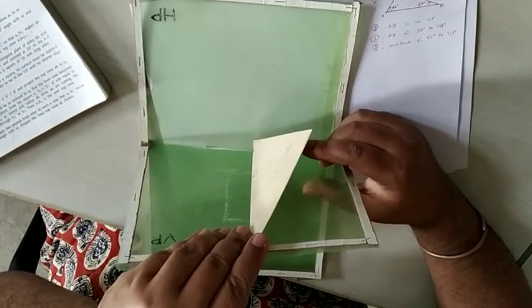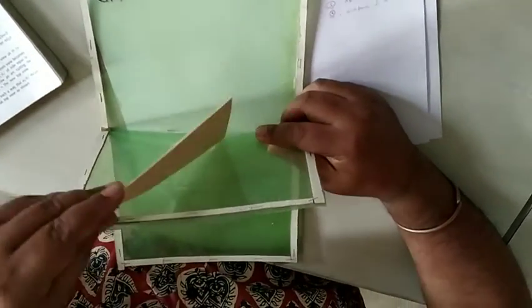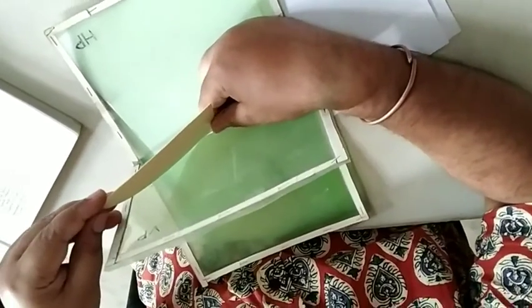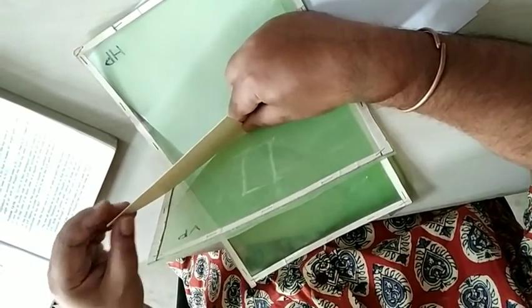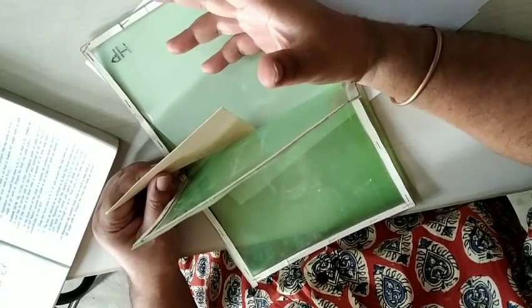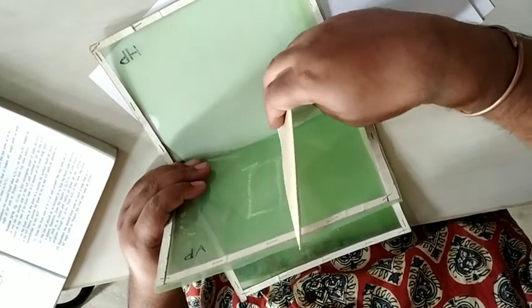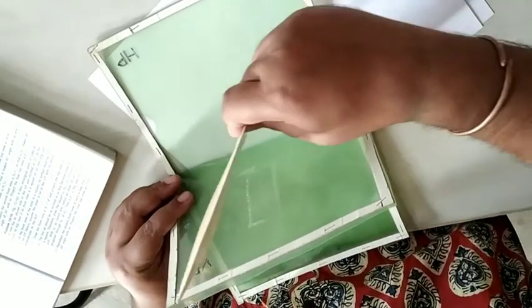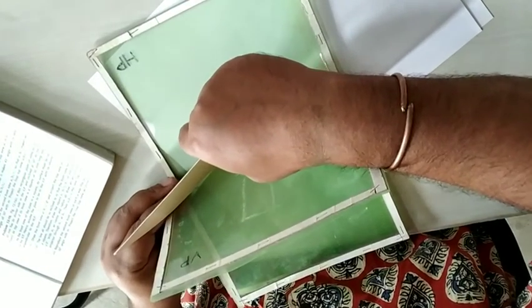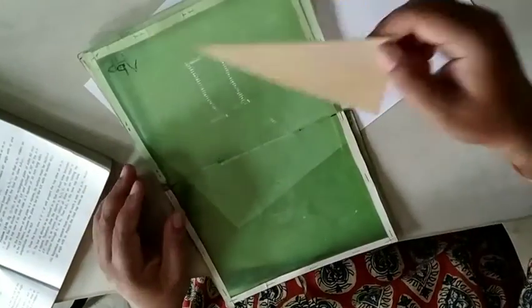So first we do the surface inclination. Now taking the same image, you keep the image rotated at 30 degree to HP. Whatever comes is the final solution. First remember, we solve for the surface inclination. The whole surface is inclined. Then we solve for the edge inclination. We simply take this image and keep it inclined at 30 degree, and then whatever comes, we will see it.